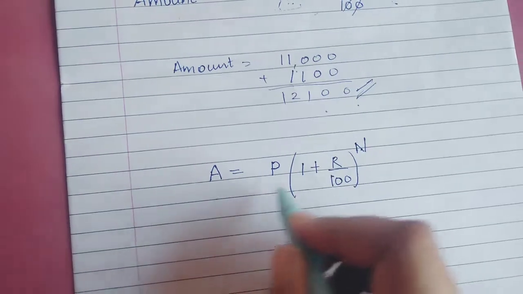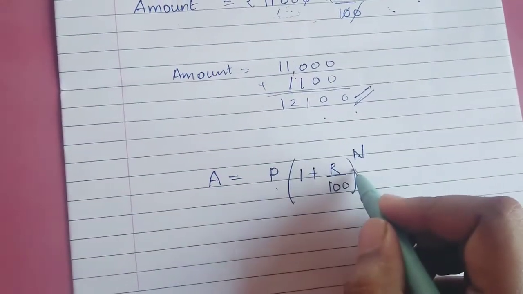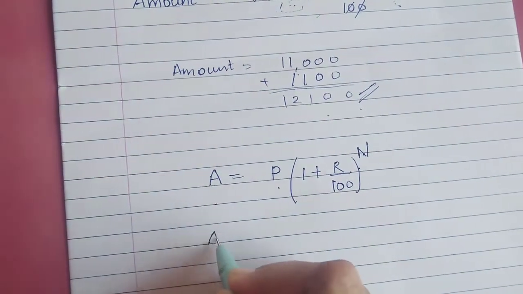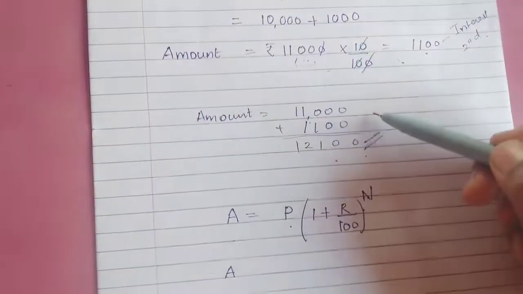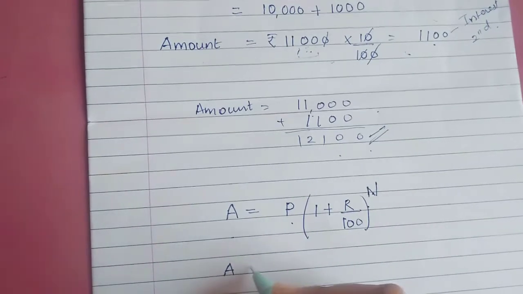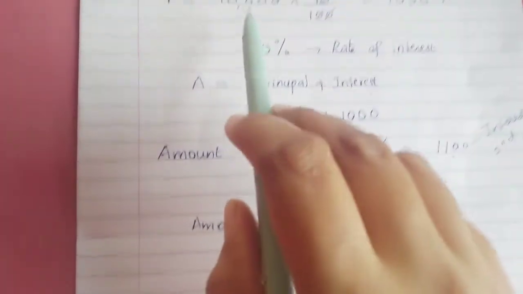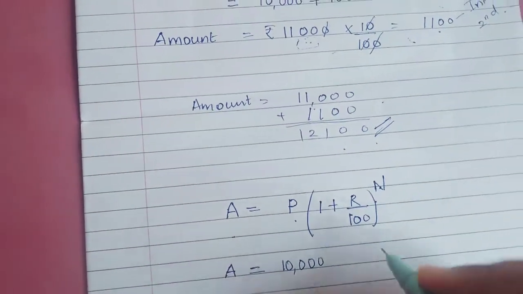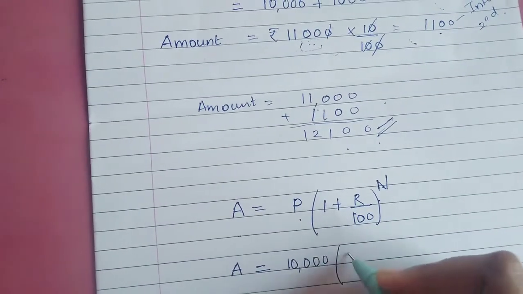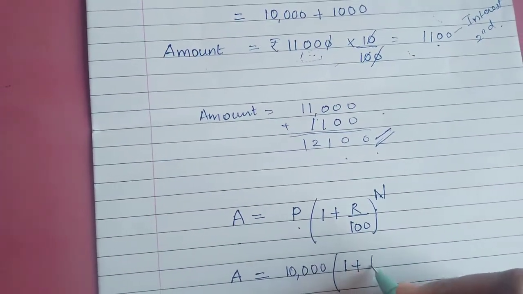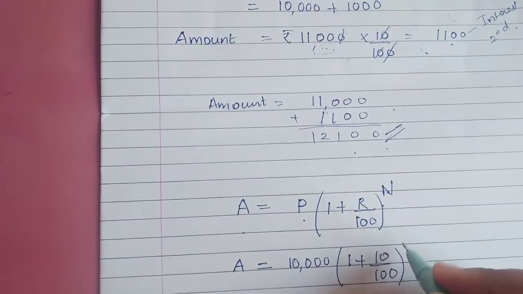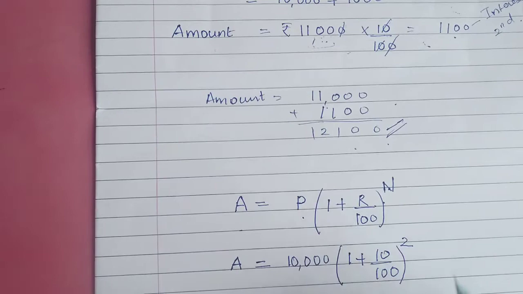A means amount. P means principal. R is rate of interest. So here we can cross check whether we are getting 12,100. Principal was what? Initially how much you have deposited? 10,000 rupees. Correct. So that only we will take here, 10,000. In the bracket, 1 plus. What is the rate? 10%. And how many years you are depositing it for? 2 years. So N will be 2 years.